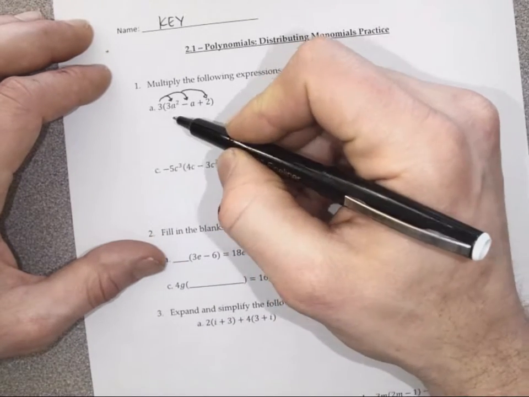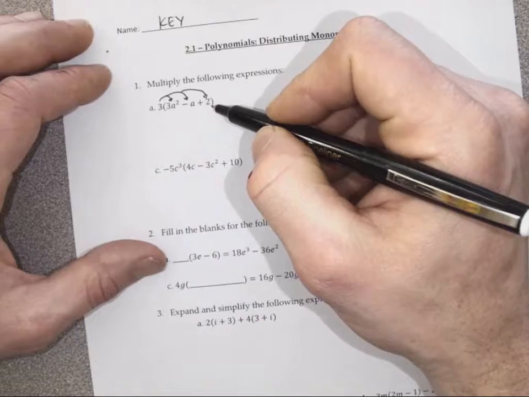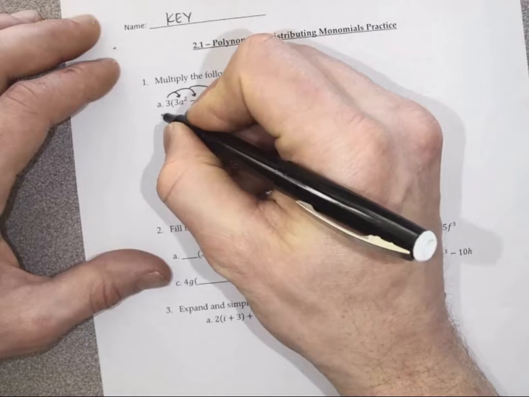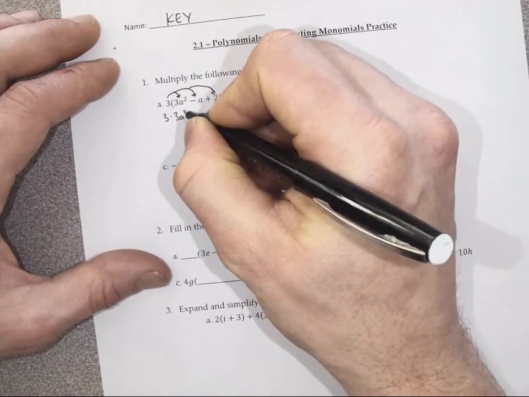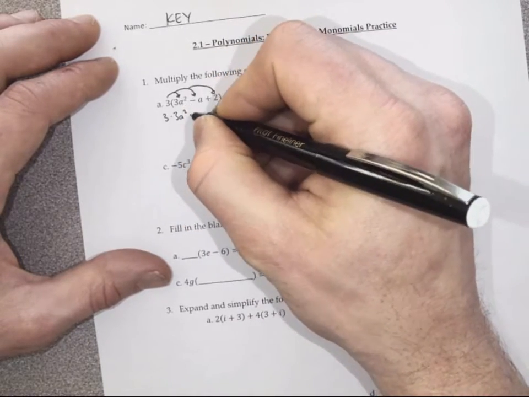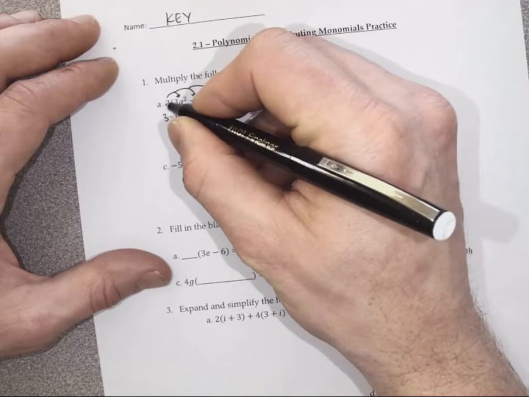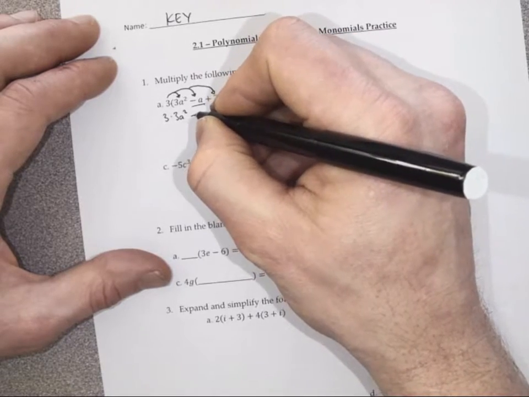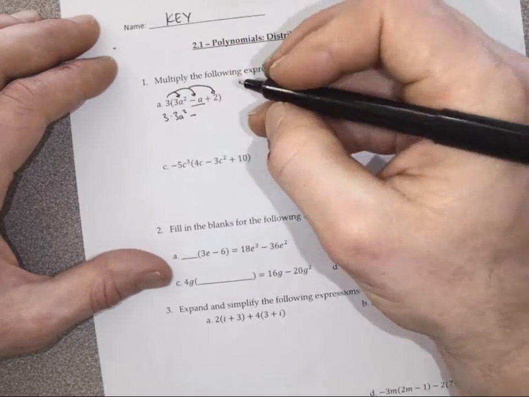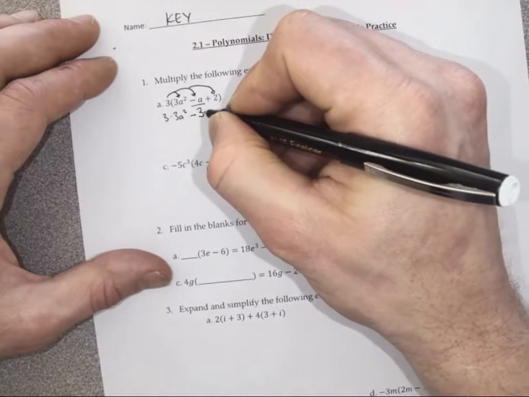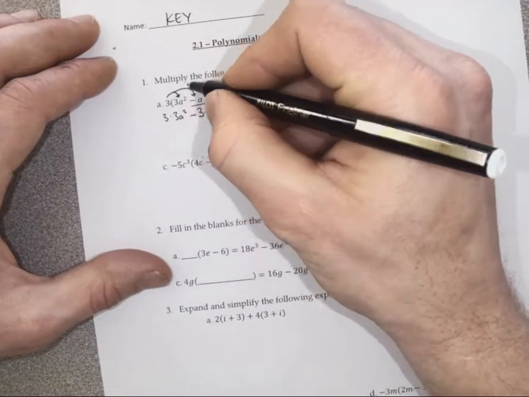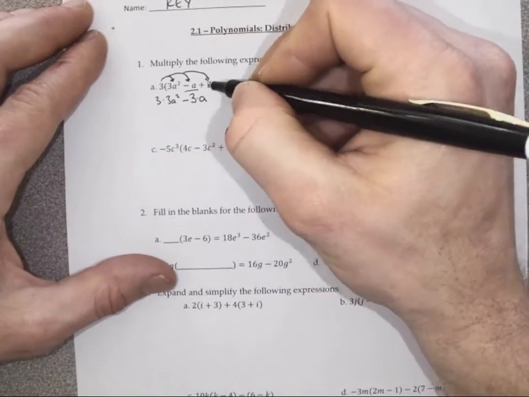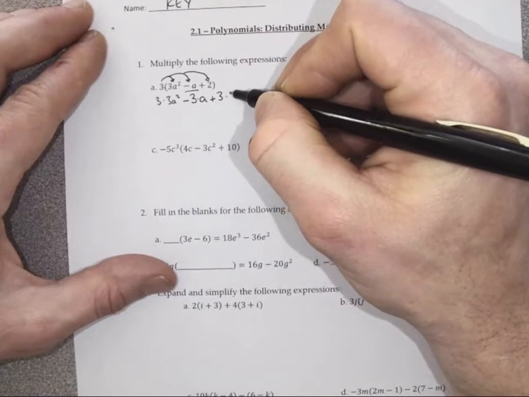So what this says is 3 times every term in this bracket. And so we have 3 times 3a squared. And we're going to have 3 times this negative a. Overall, it's going to give us a negative value here, so I'm going to put the negative out front. Positive times a negative is a negative: negative 3 times a. And then I've got this 3 times this positive 2, and 3 times 2 is going to be positive.